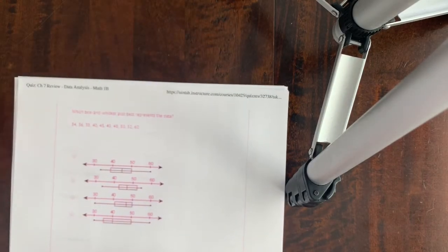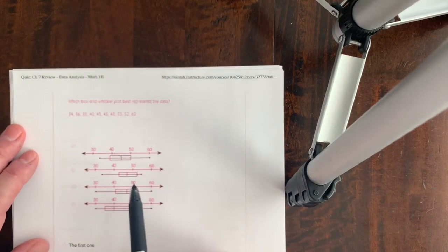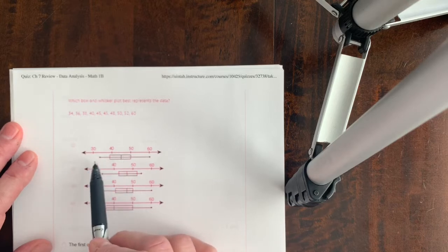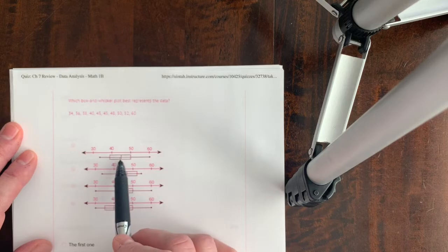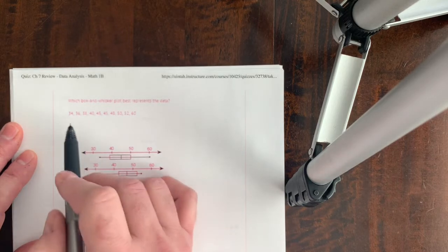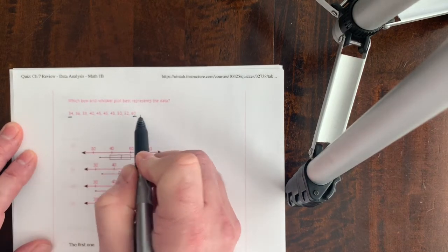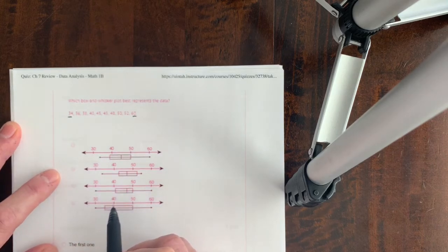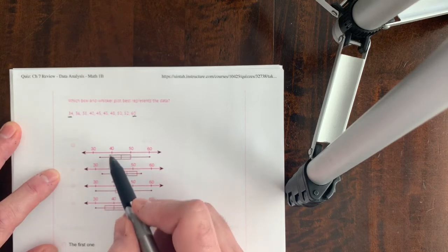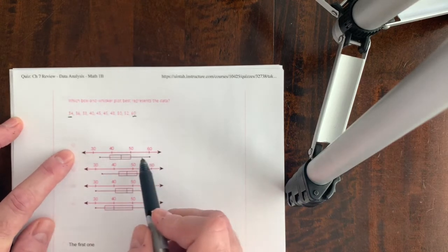Number 4, state which box and whisker plot represents the data. Now, in order for me to understand this, I need to know the 5-number summary. Remember, this is the low, the other end of the whisker is the high, and the box is the 3 quartiles. So my data up here is all listed in order, which is fantastic. 34 is the low, 60 is the high. So I'm looking for one of these that begins at 34, okay, which is probably, this is a 30 and 30, so it's got to be one of these top 2. It finishes at 60. That leads me towards this very first one here.